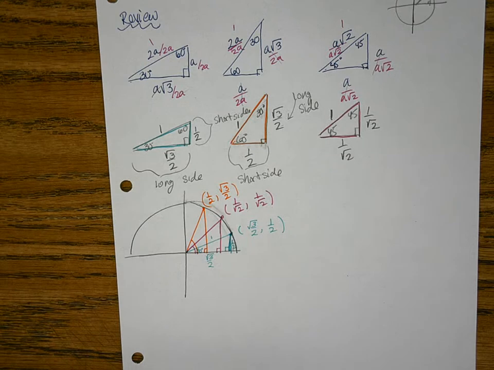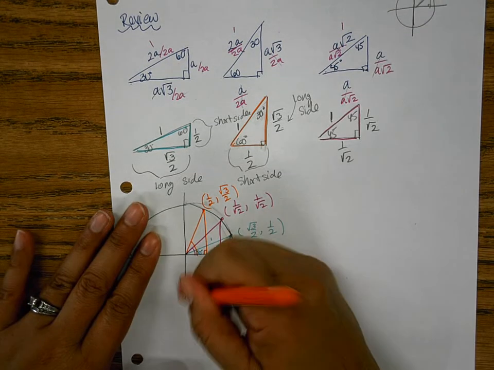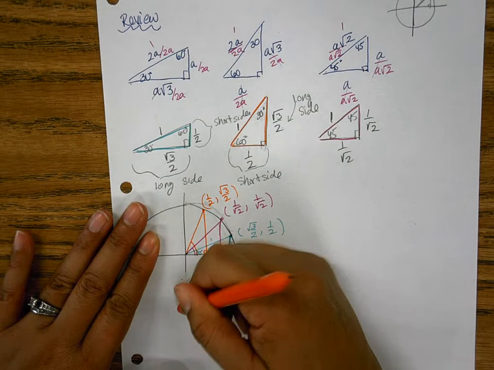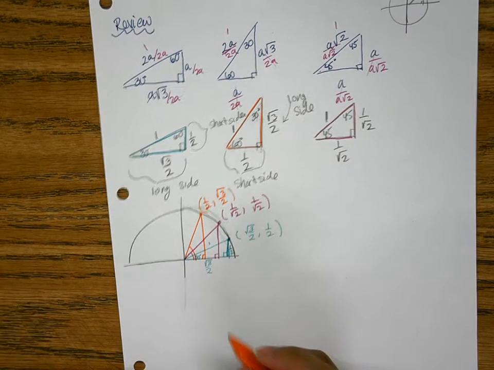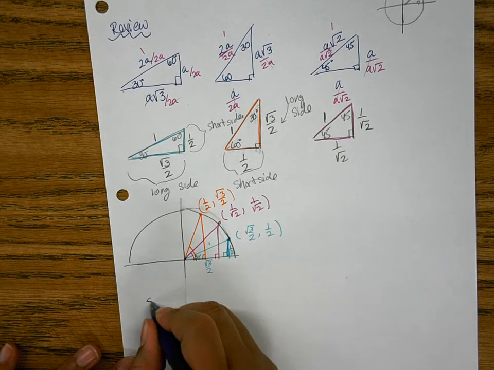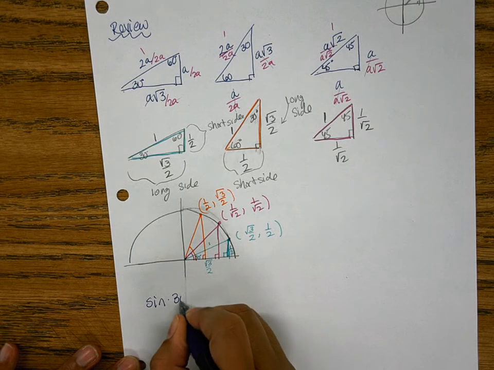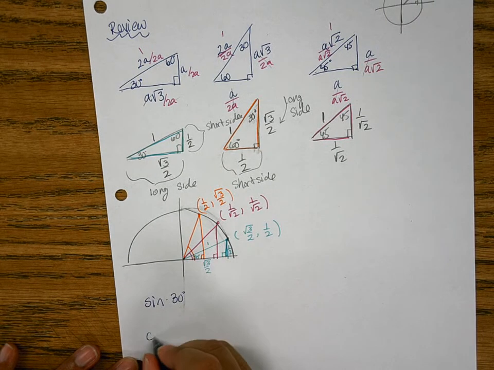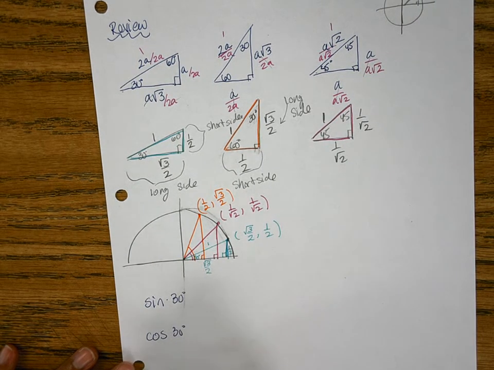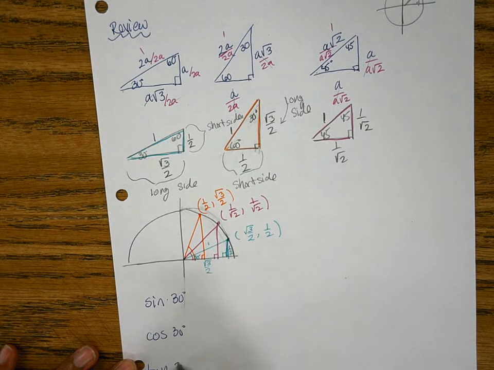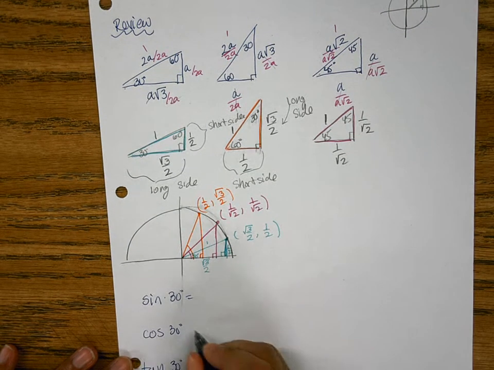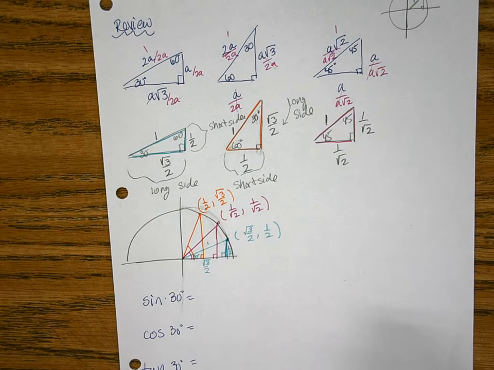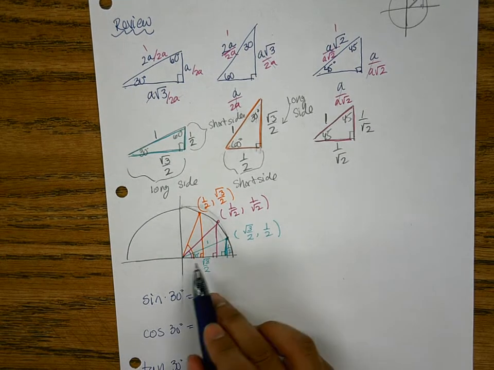Okay, let's quickly get some facts down here. These facts I'm about to write for you again are still review because you did do this last year. All right, what is sine of 30 degrees? What is cosine of 30 degrees? And what is tangent of 30 degrees?